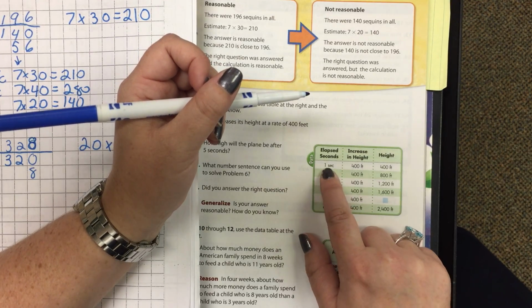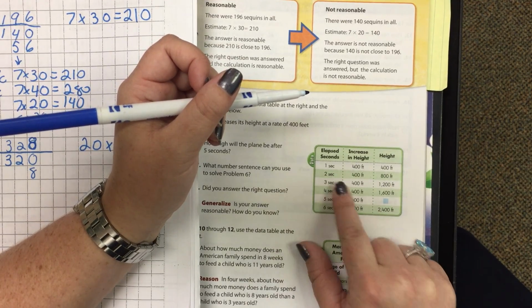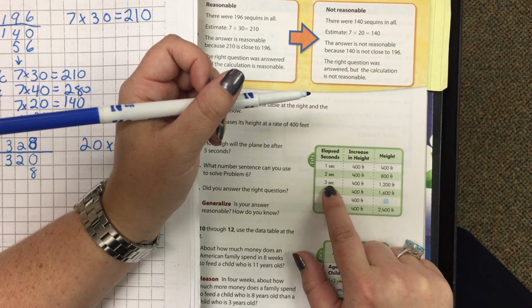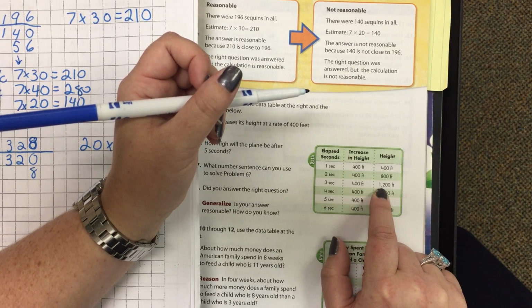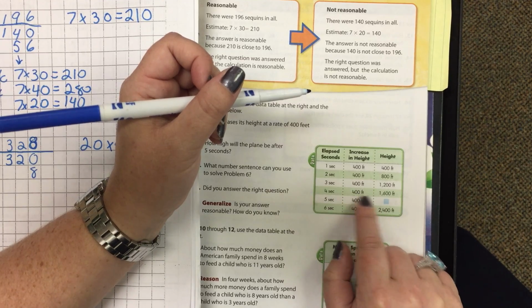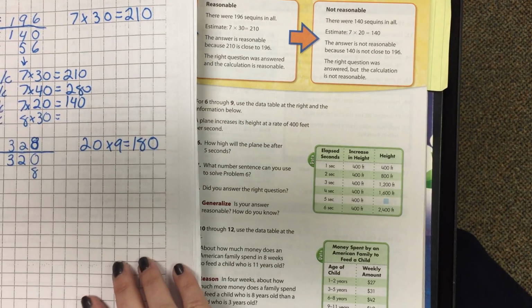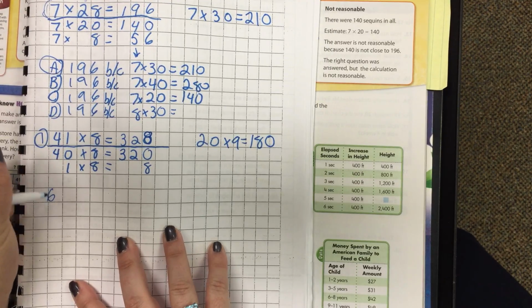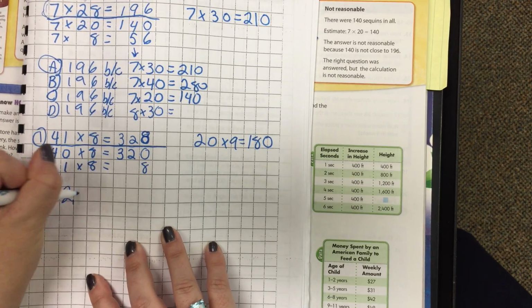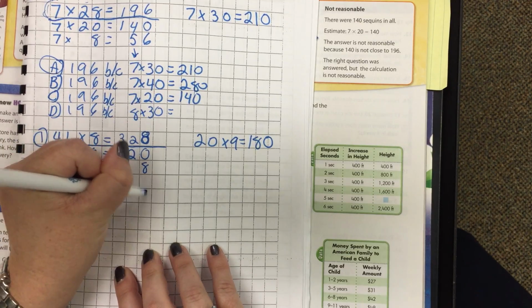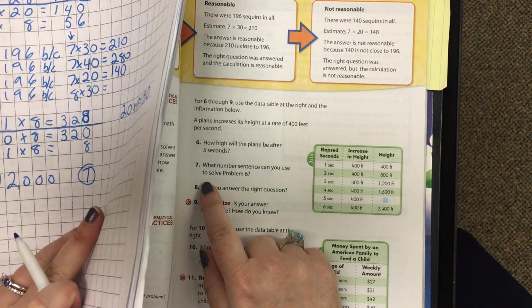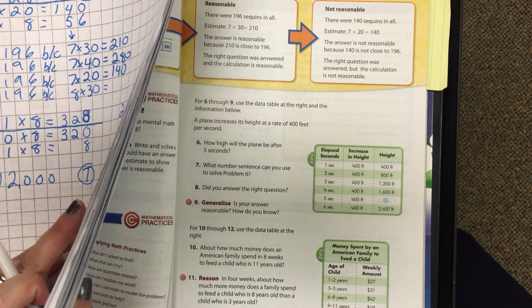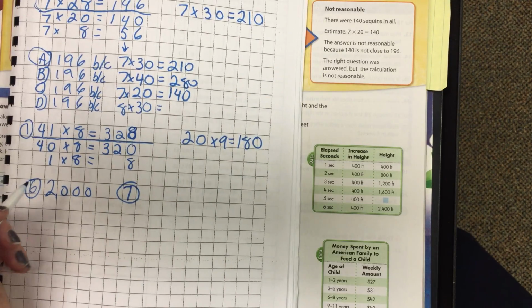I also notice that 1 times 400 is 400. 2 times 400 is 800. 3 times 400 is 1200. 4 times 400 is 1600. So for number 6, my answer is 2000.